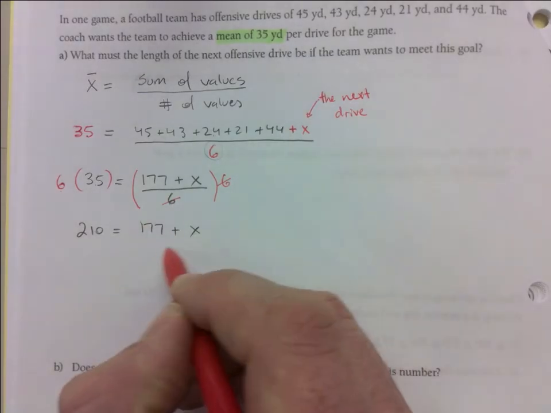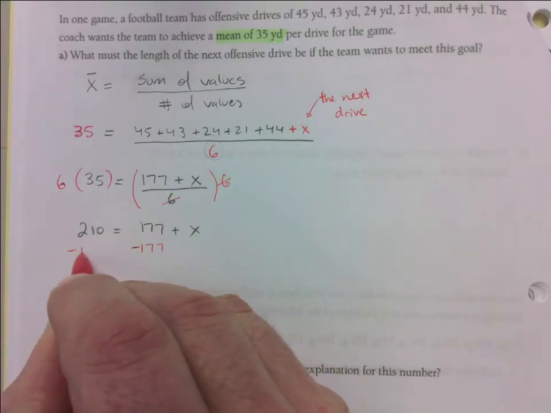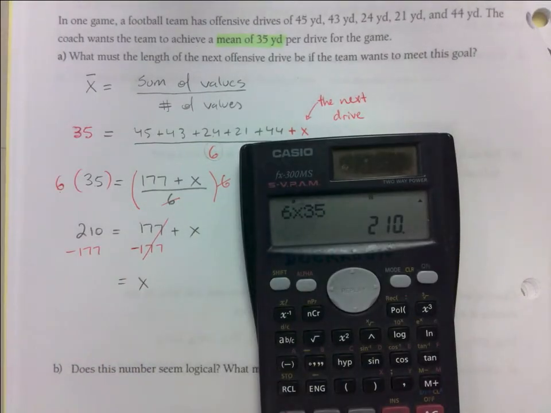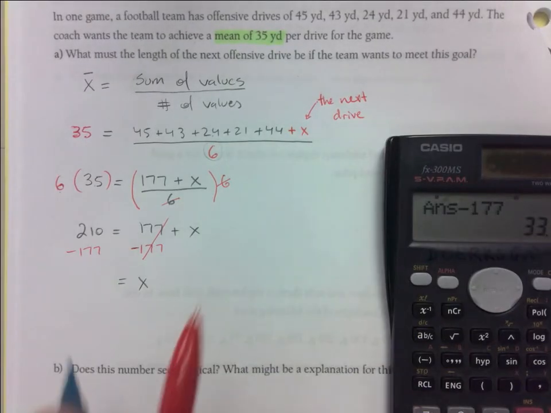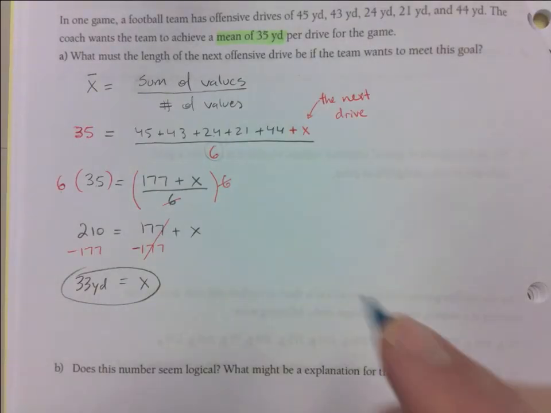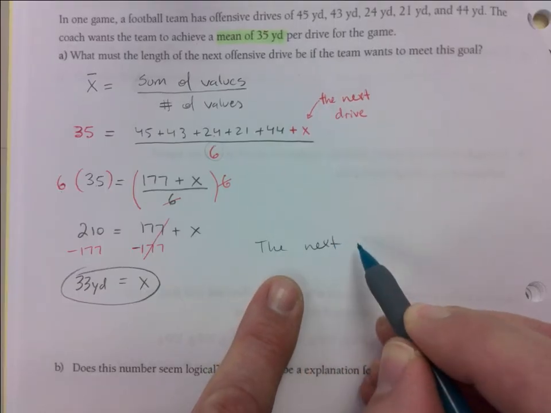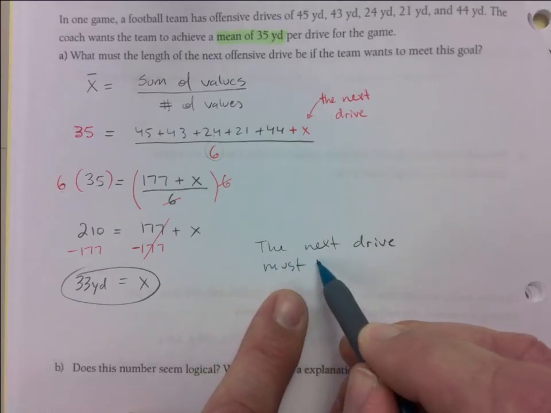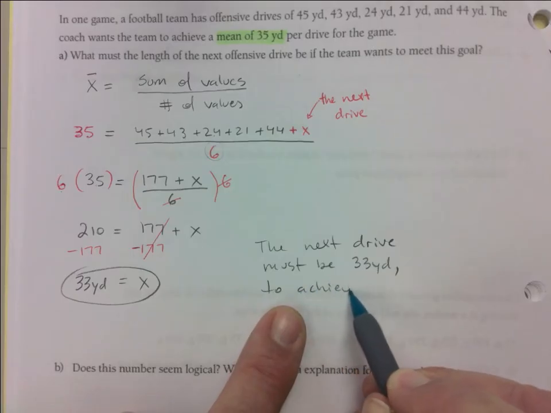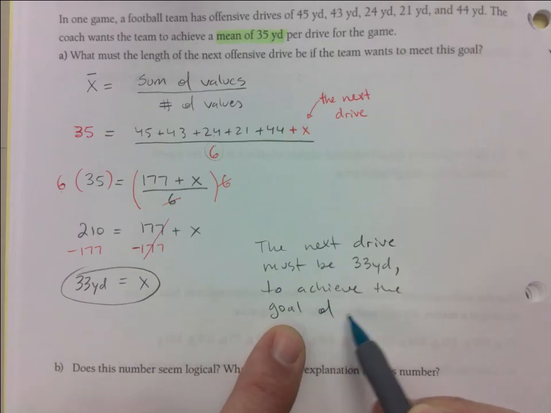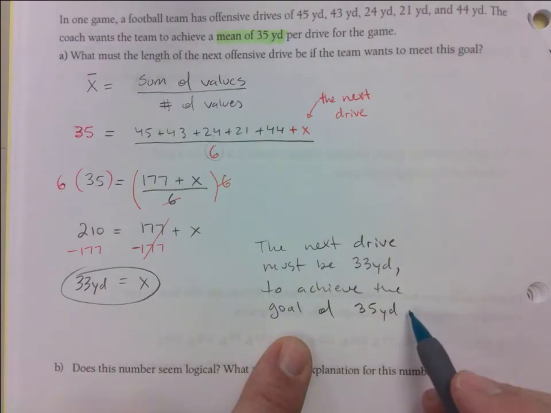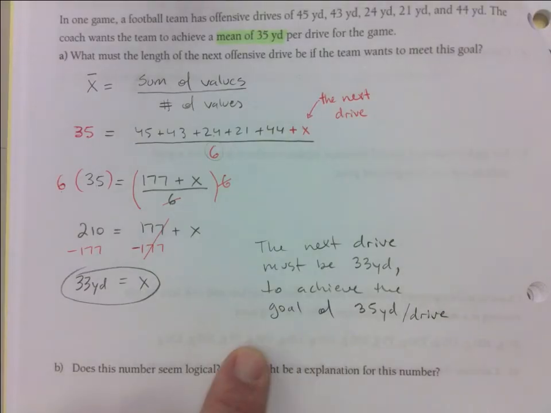Okay. So now we still need to get rid of the 177. So we go minus 177, minus 177, cancel that out, and we're left with x. And on this side, you go 210 minus 177 to leave you with 33. So the next drive must be 33 yards, okay? To achieve the goal of 35 yards, okay? The goal of 35 per drive, sorry. I meant to say that that's the average, right?